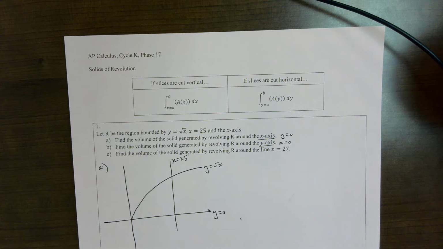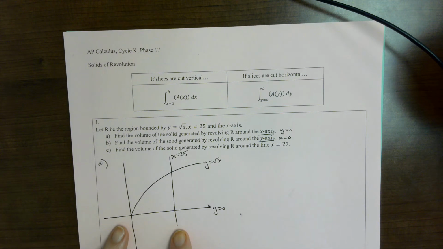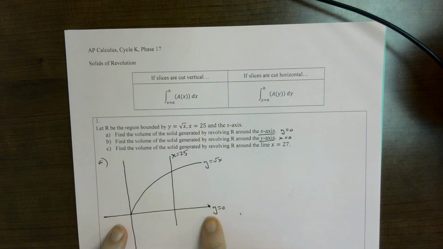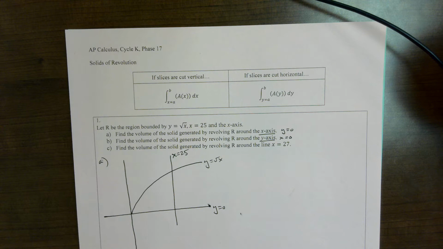So let R be the region bounded by y equals radical x, x equals 25, and the y-axis. Guys, the y-axis is also x equals 0. That's its equation. So part A, find the volume of the solid generated by revolving R around the x-axis, which is also y equals 0.